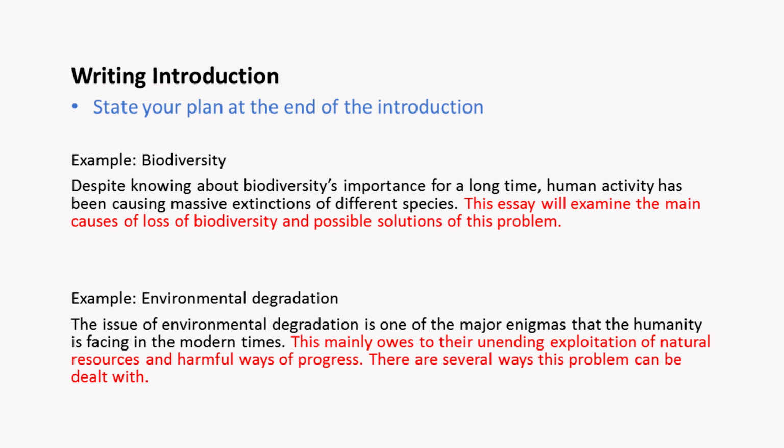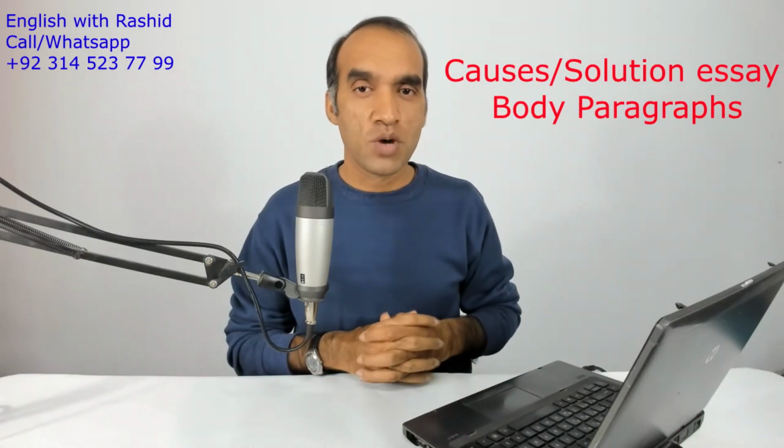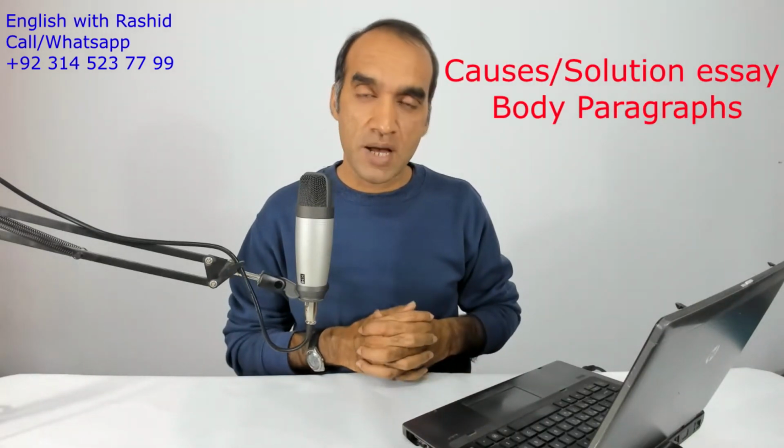The second type of introduction, as you can see, is not just a plan, it is talking about the main points which are going to come. It's a summary of the main points which are going to come in the body paragraphs. So both of these ways are fine. You can tell the plan of your essay, or you can just give some outlines of what your body paragraphs are going to be about.